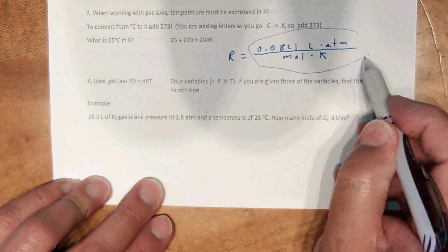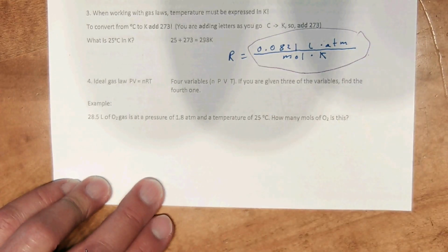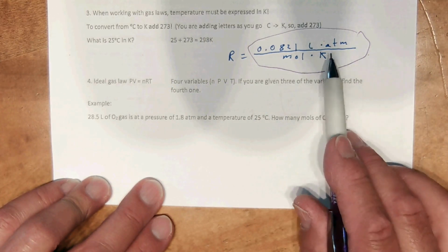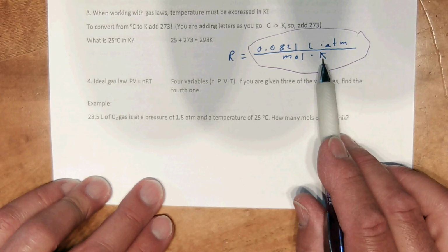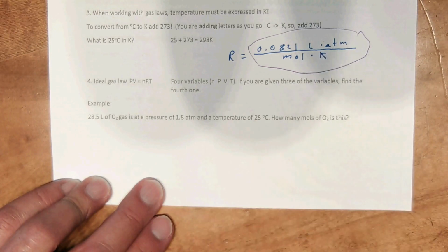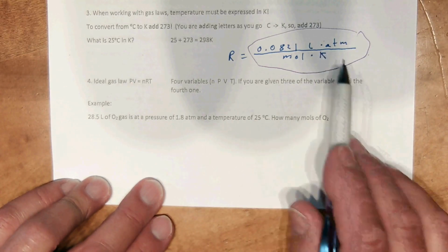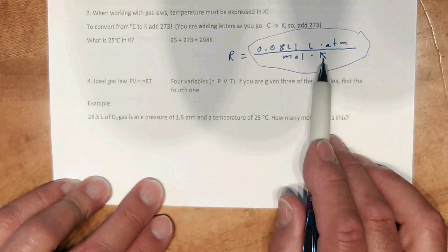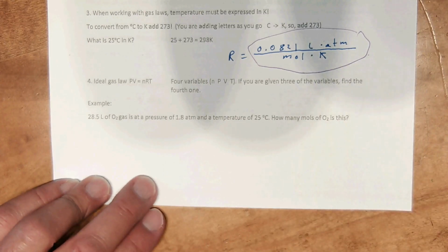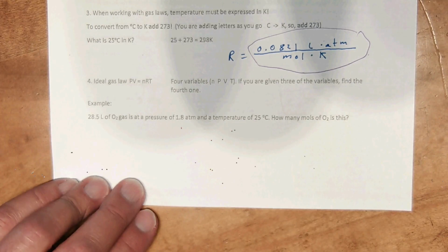Don't make the mistake of trying to plug in a number for atmospheres. Don't try to plug in a number for Kelvin. These are units that go with this number, and these units will end up getting canceled out. You just leave those units and you'll see they'll all cancel out.